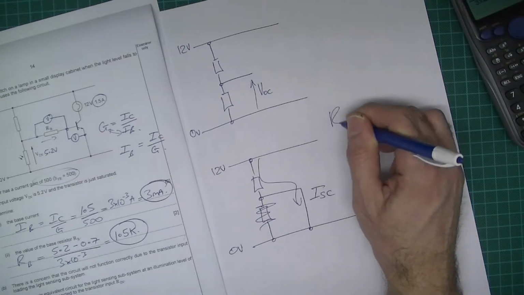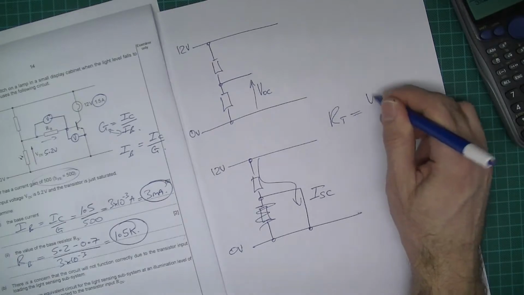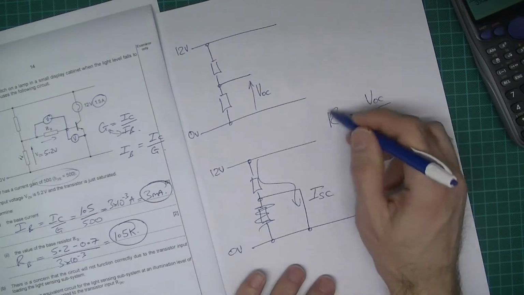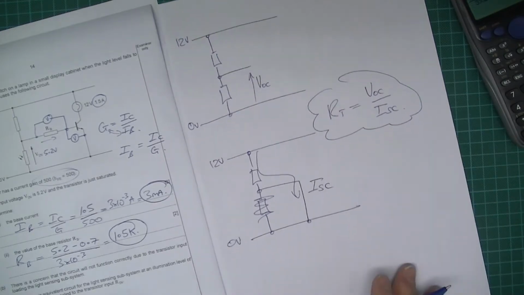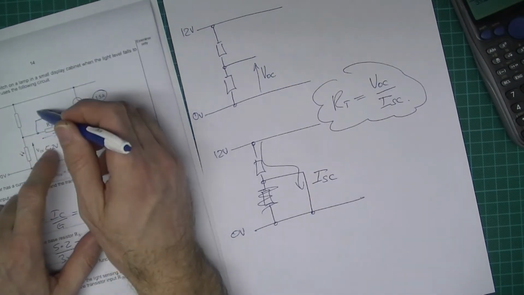So R Thevenin, or RO if you want to write it like that, equals VOC over ISC. That's the important formula. Now, you'll notice that we're not considering any of this stuff.